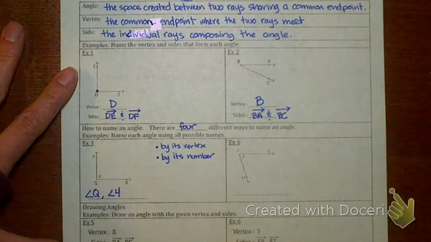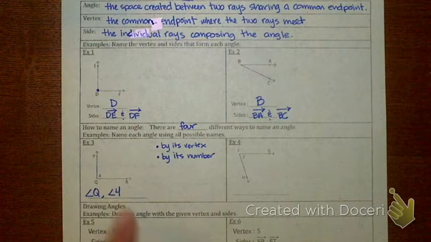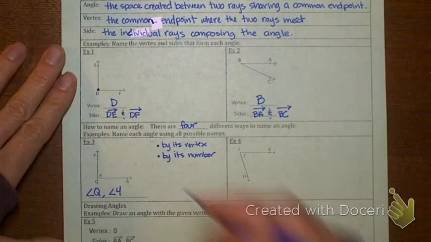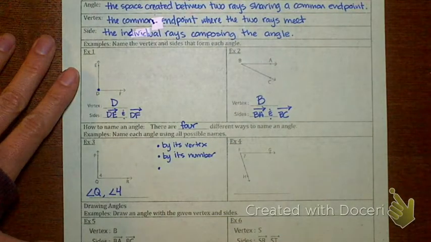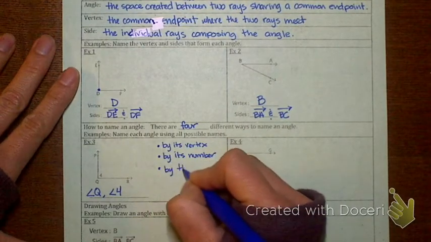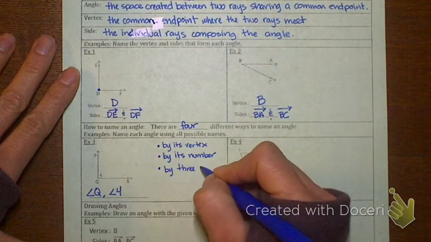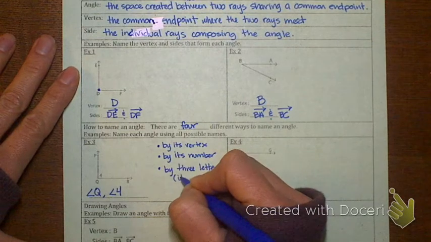That's another way. Now, do you guys notice in front of the vertex and in front of the number, I put the angle symbol, which is like a slanted L, right? It's not an exact perfect one, it's a slanted one, okay? It looks like an angle, right? Okay, so next, there's 2 different ways that are both kind of similar, okay? This is by 3 letters, which are basically the letters in its sides.